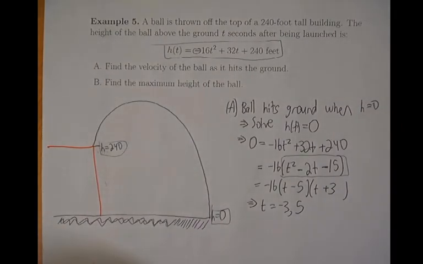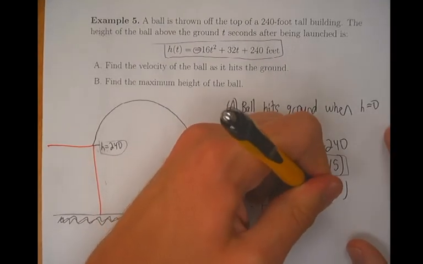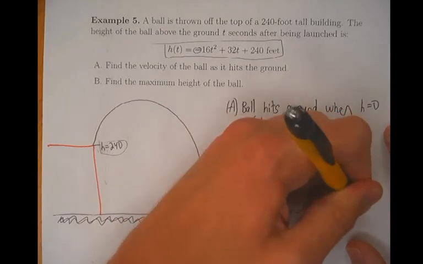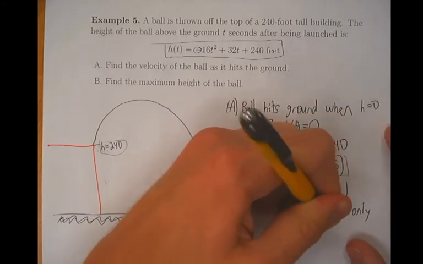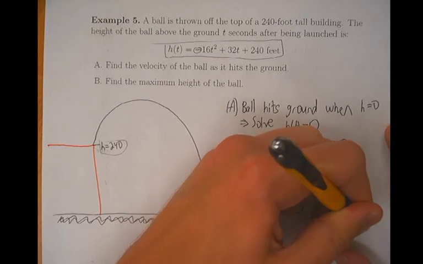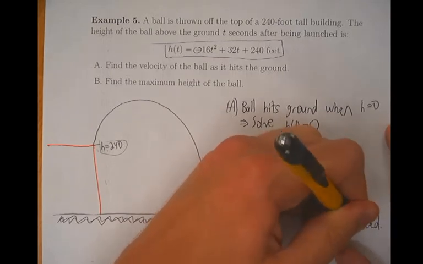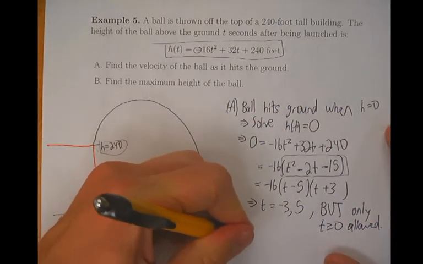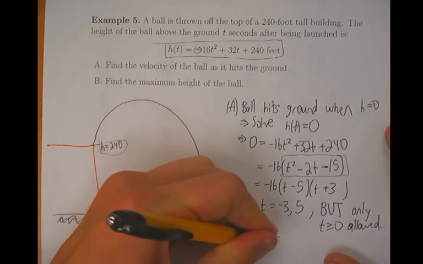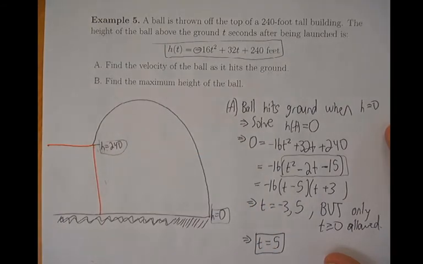But remember, as we had with example 1, we're only allowed to have t greater than 0 because t equals 0 corresponds to the split second the ball gets launched off the building. So only t greater than 0 allowed. Because of that, we only need to focus on t equals 5 here. Okay?